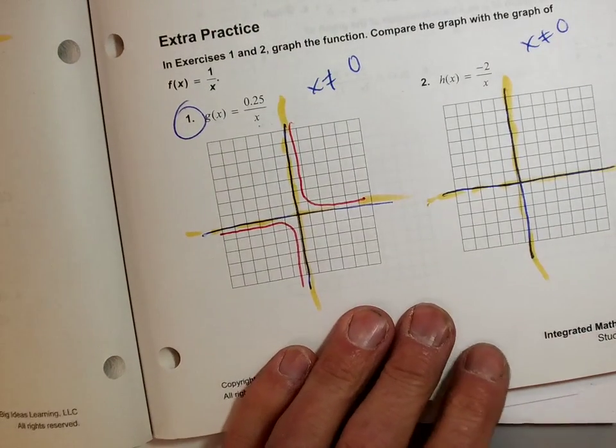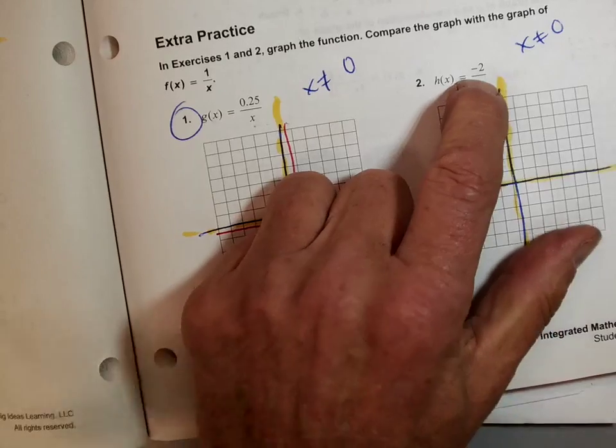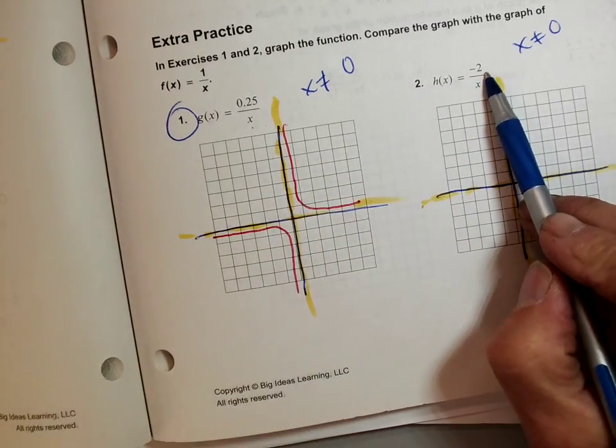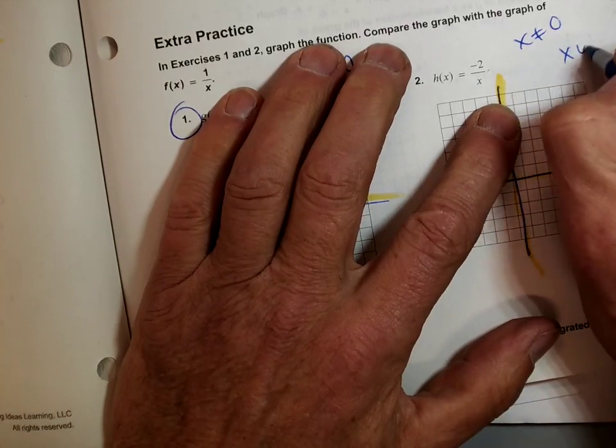Now, because this is a negative 2, watch. Cooper, watching? Put your phone away. Because it's a negative 2, it's really x times y equals negative 2.